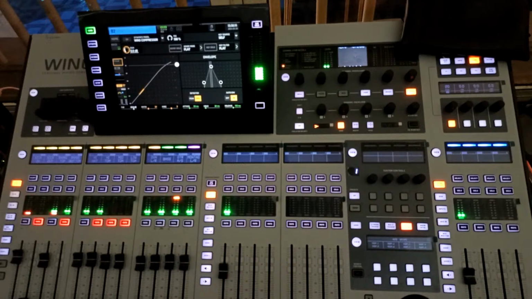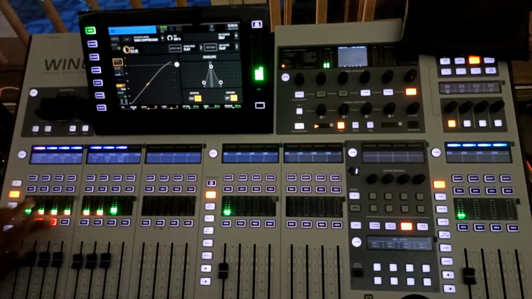So your sound is calm. Everything has their place. You can hear the vocals, the backups. Let's add our lead.